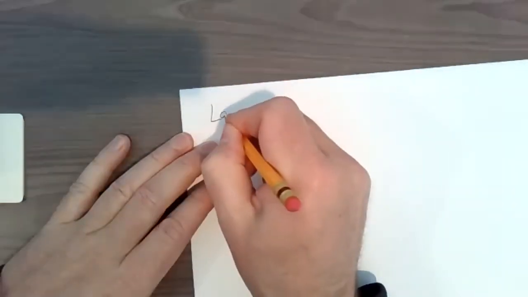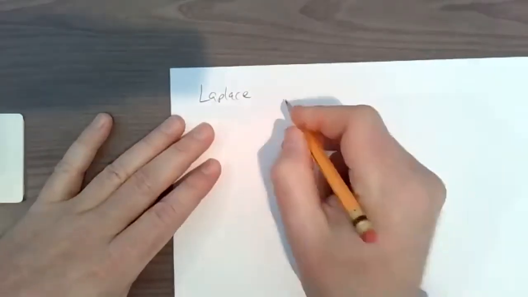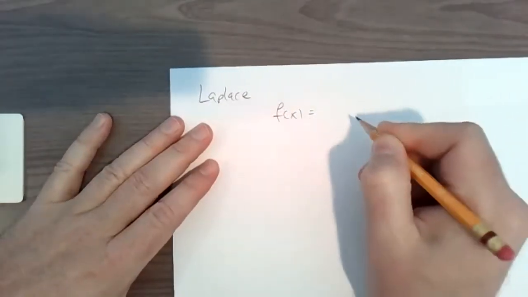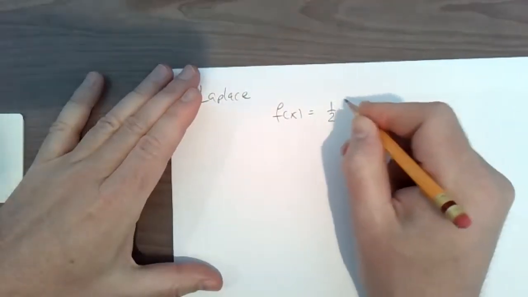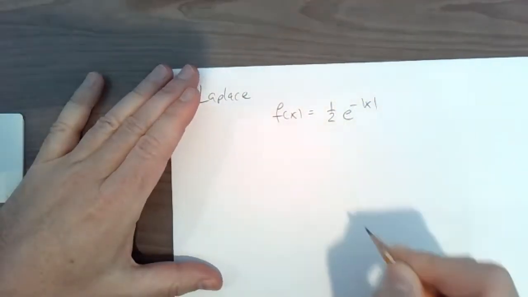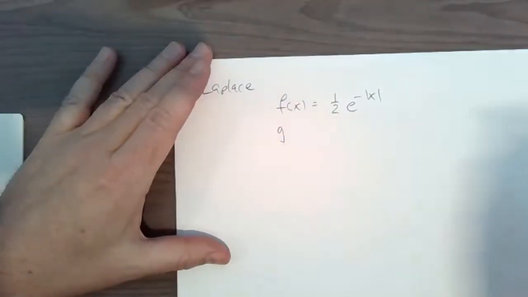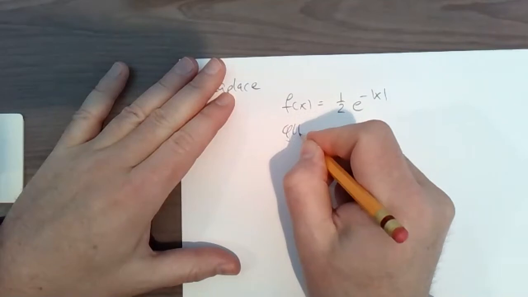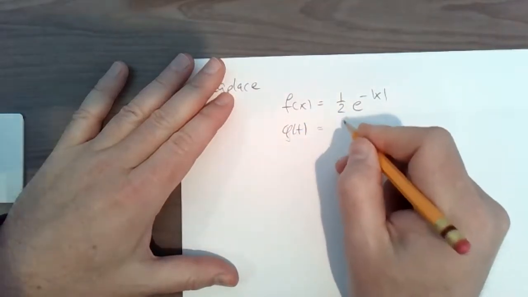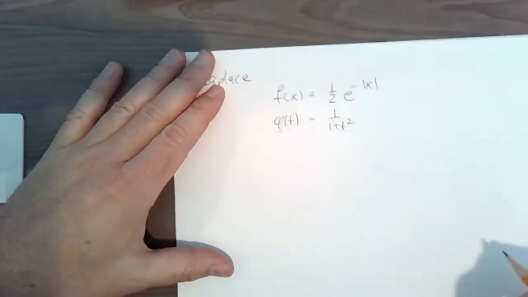So when you look at the Laplace, then you have density f of x to be 1/2 e to the minus absolute value of x, and you had characteristic function phi of t to be 1 over 1 plus t squared, right?